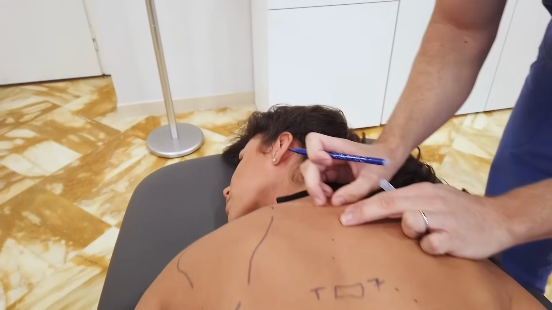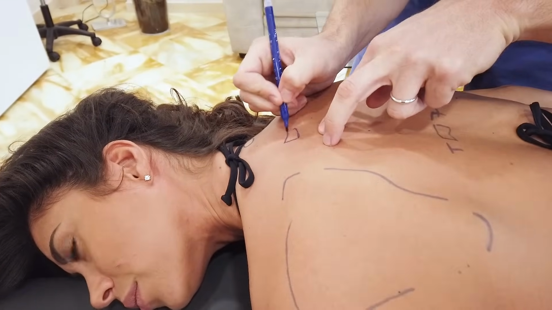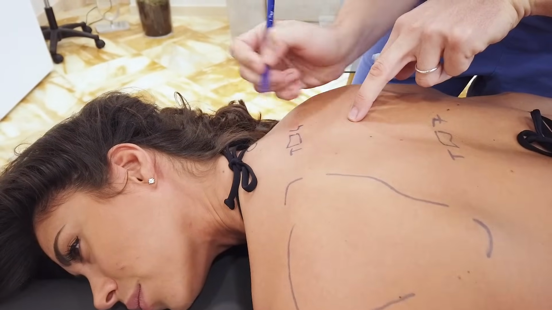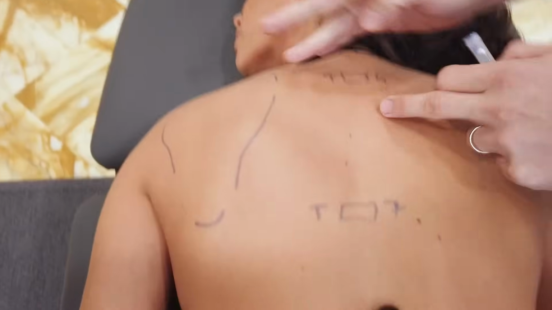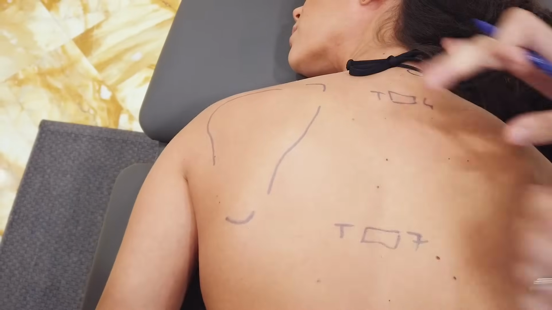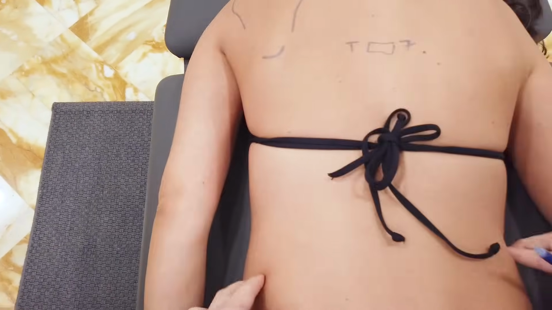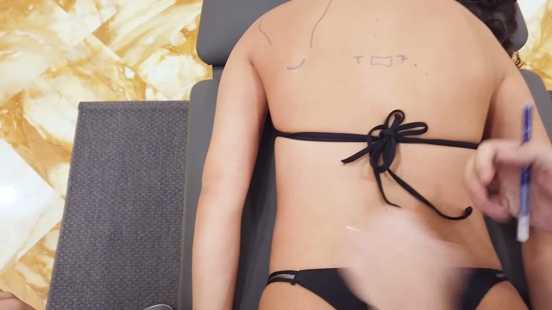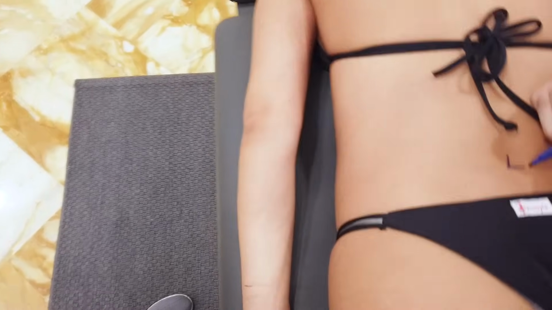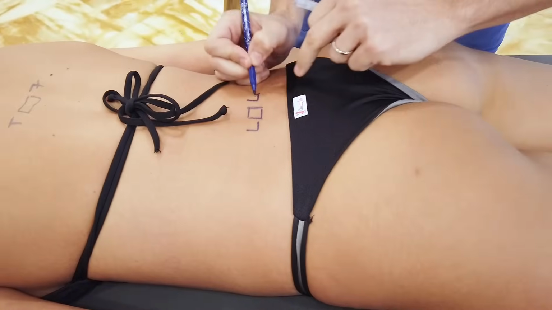Then I go looking for the T4. So the upper corner of the scapula, and here I found the T4. So we have T1, T2, T3, T4. Very easy to find our landmarks. And then I go down, and it's very easy to find the 4th lumbar vertebra. So here I found the L4, right here.